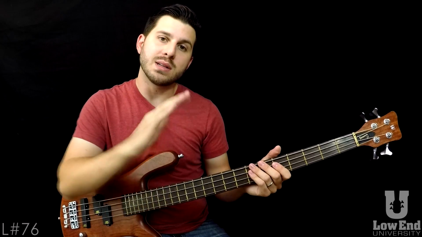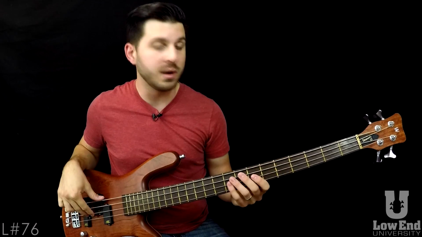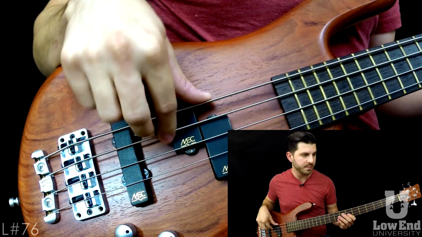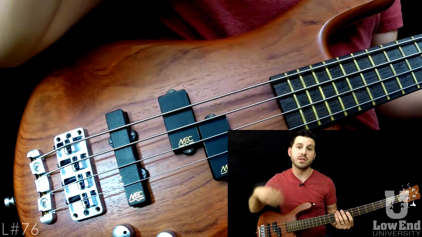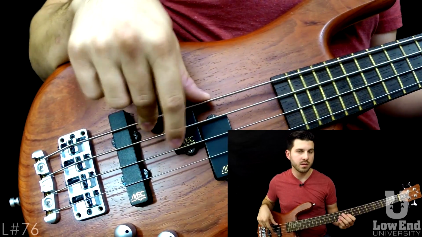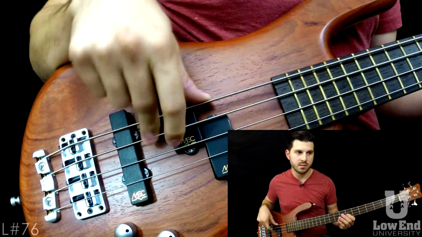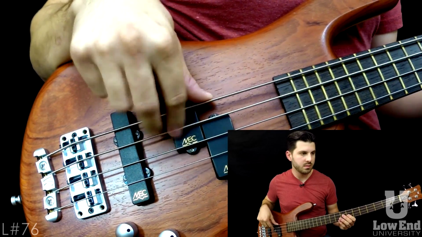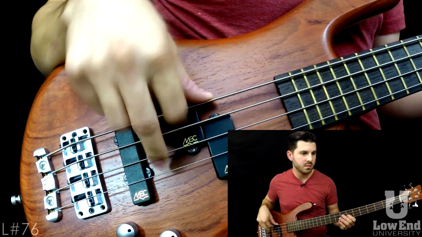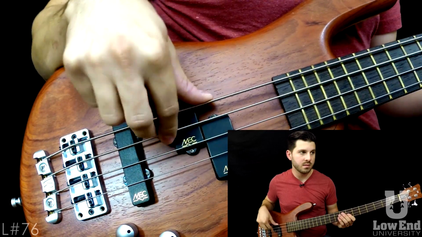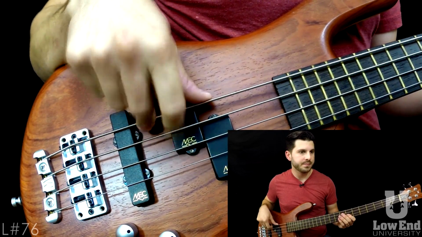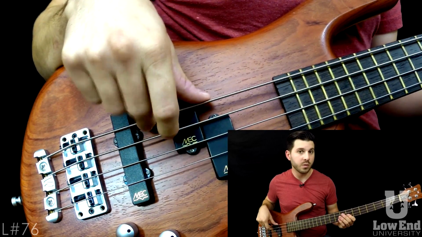Okay? Now you want to practice leading with the middle finger too. So instead of just doing index leading, try starting with the middle finger so it goes backwards. Middle, middle, index. Go back to index. Switch.